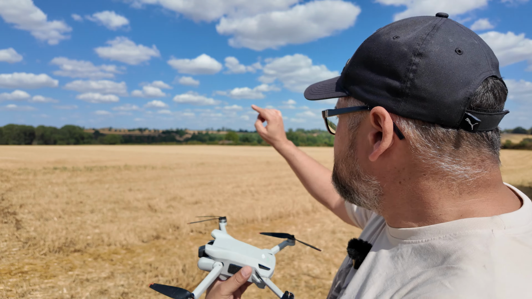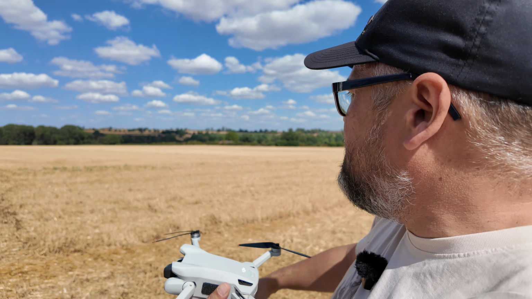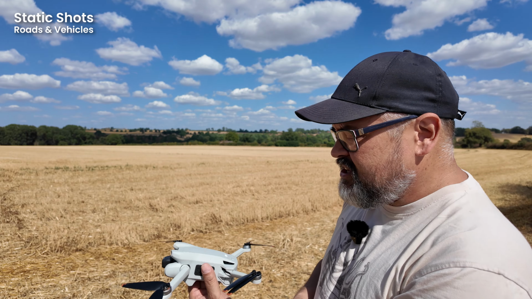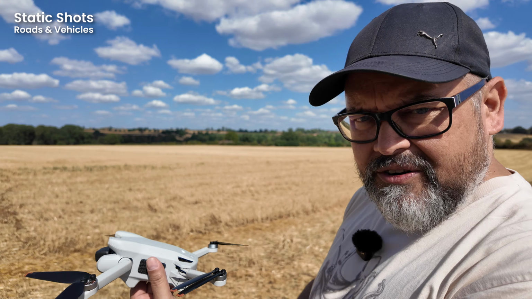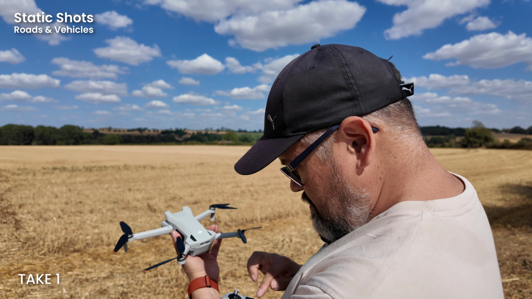Right, so we've moved up about two fields, mainly because where I was before was a bit of a dip, but here I can see literally the motorway just over there. So we're going to do the vehicle movements, keeping it as still as possible. So let's take her off. Right, up she goes.